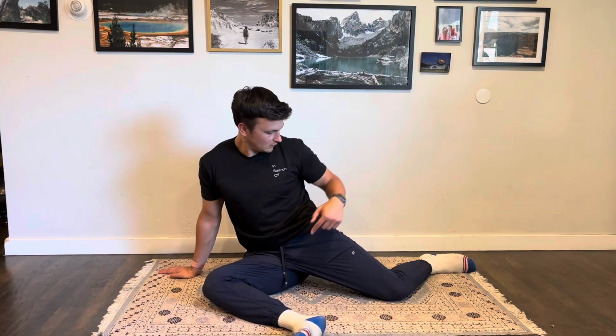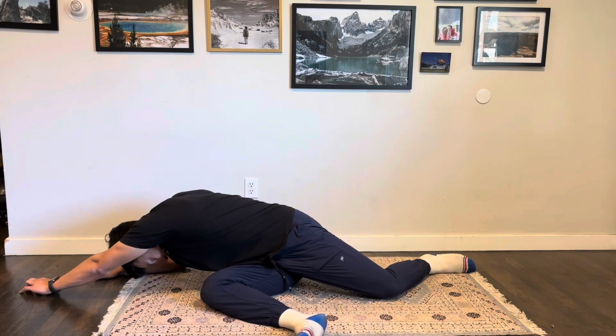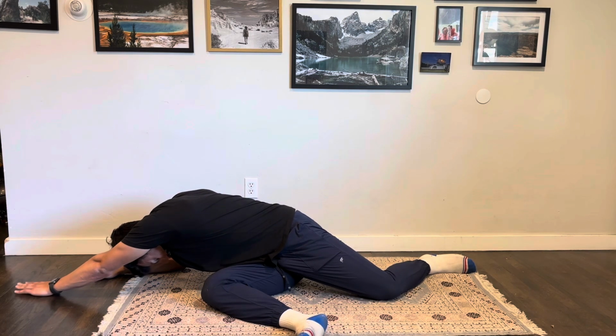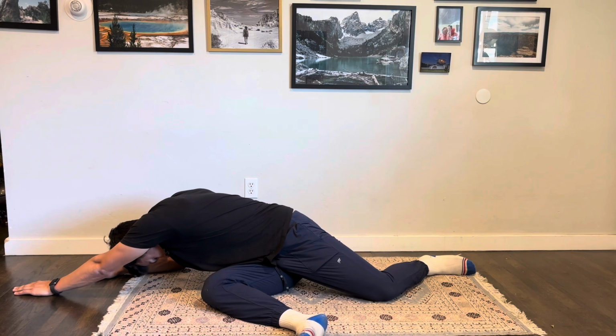So for this next exercise, we're going to stay in the 90-90 position. I'm going to have my right foot in front of me, but I'm going to take my left hand and reach it all the way to the right as far as I can. I'm going to keep reaching, and I'm going to take deep breaths, feeling my ribs expand and compress. As I take a deep breath in, you should feel a deep stretch through your left side. We'll go 5 big breaths here on each side.